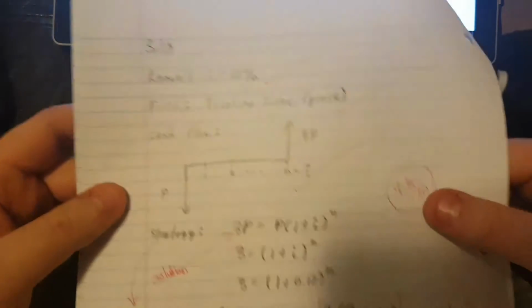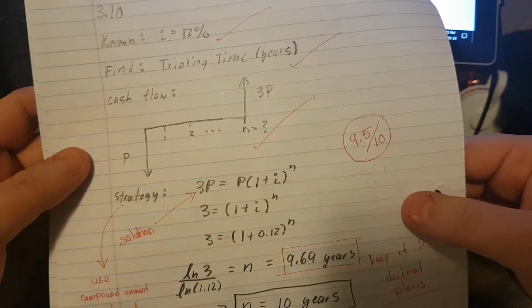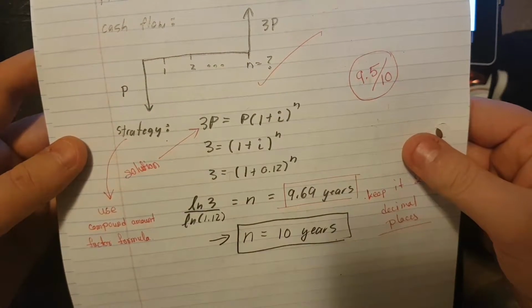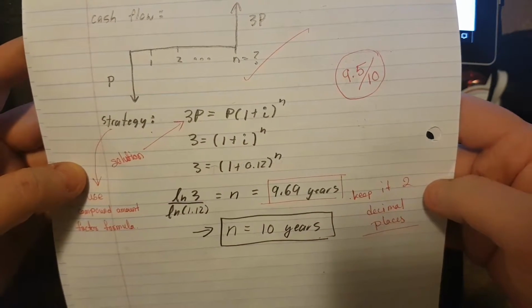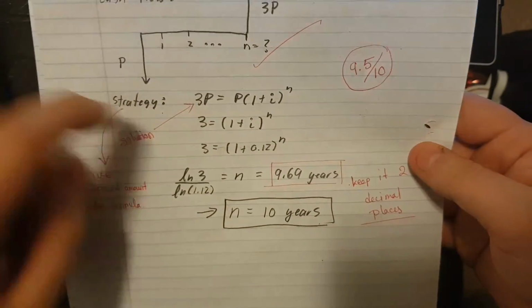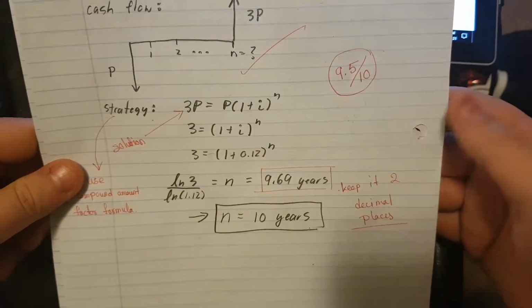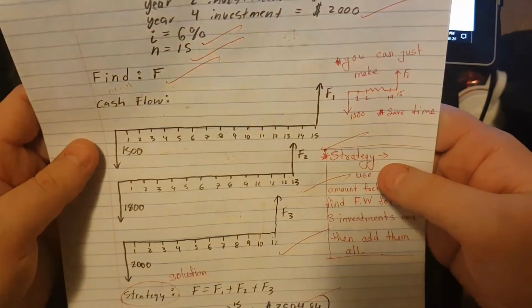Okay, so with this one, we want to find the tripling time. So F equals 3P. Well, he wants me to use something else, but whatever. He marked it. Yeah, so that's basically what we want to find, and I found the number of years. That's pretty easy. Okay, so here's the next question.